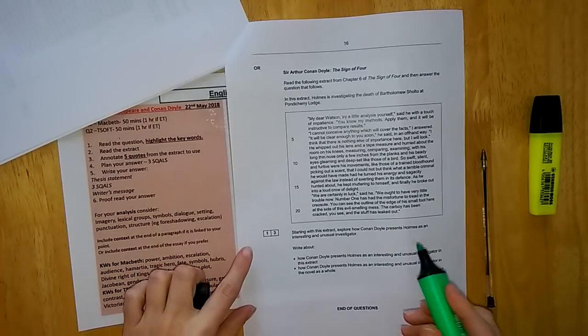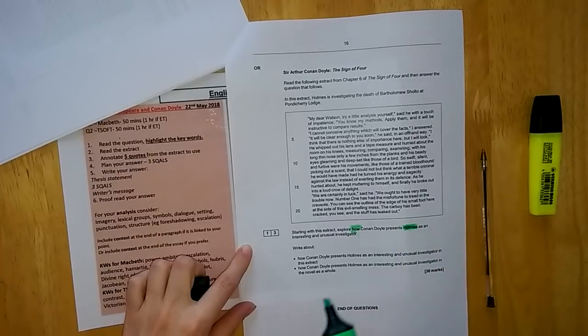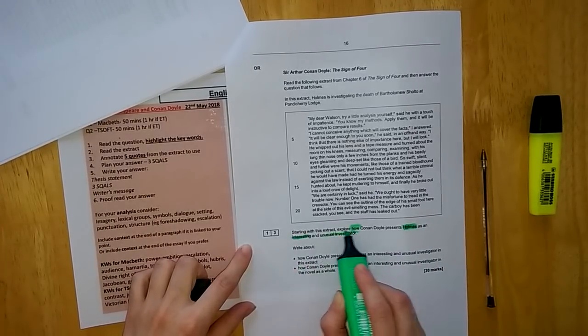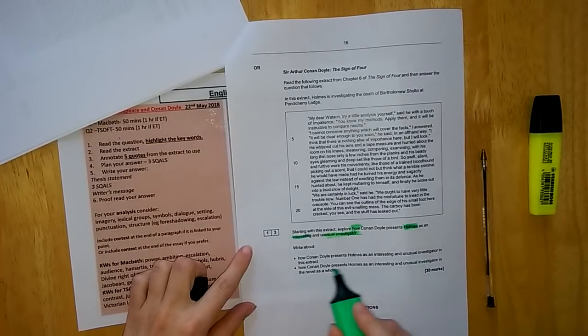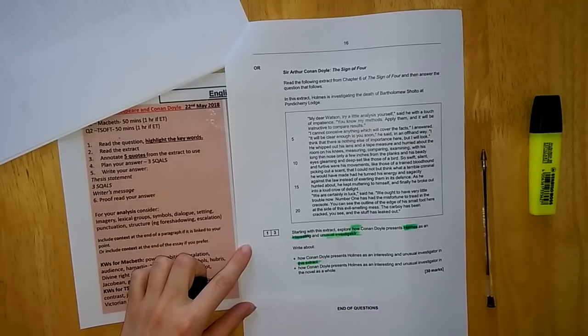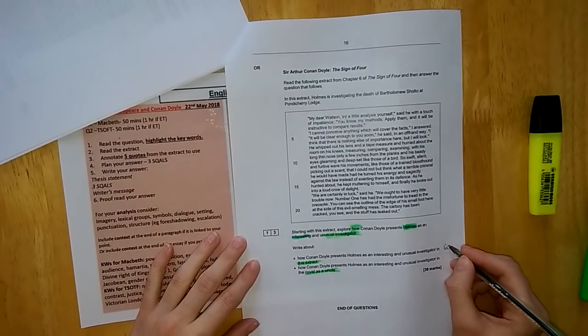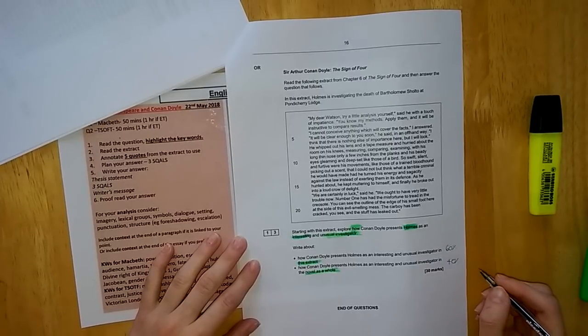Again, you're highlighting your keywords. I like how. And we're looking at the character of Holmes, and we are looking at to what extent he is an interesting and unusual investigator. Just like with Macbeth, you're looking at how he's presented as that way in the extract, and then you're linking out to the novel as a whole. Again, 60% on the extract, it's there to help you, please use it, and 40% on the rest of the text as a whole.